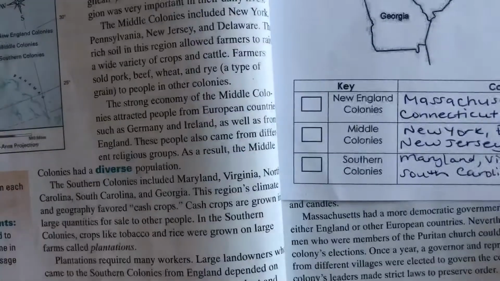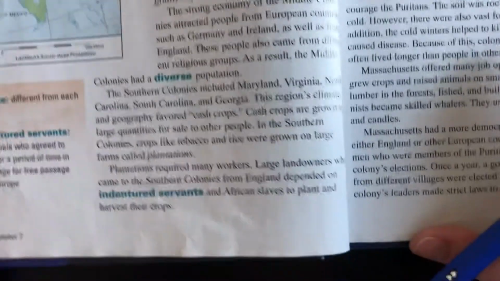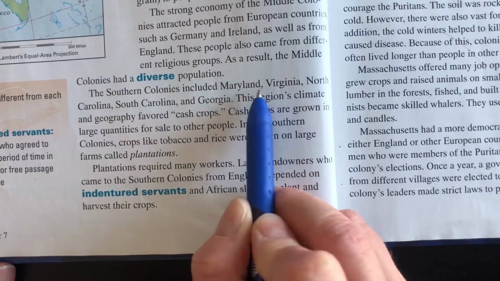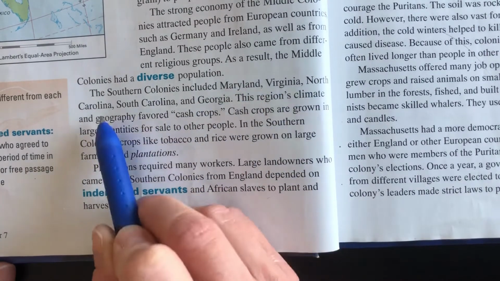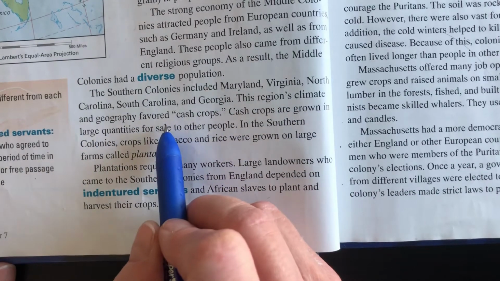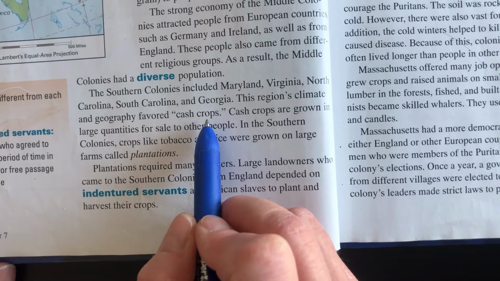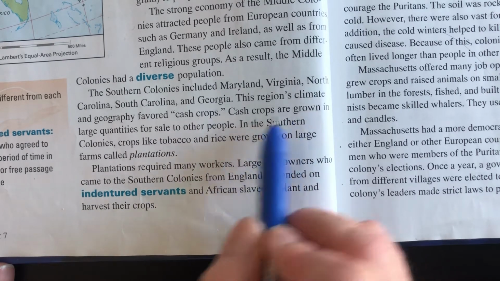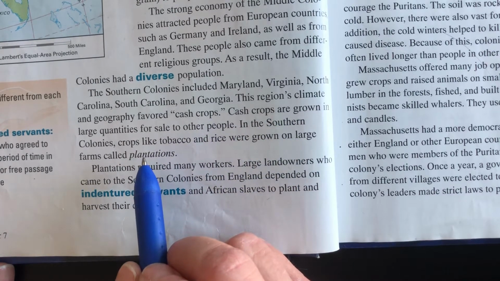Okay, so let's finish reading about those. And again, if you didn't catch all that, just pause it and go back, or they're written right here, right? Maryland, Virginia, North Carolina, South Carolina, and Georgia. This region's climate and geography favored cash crops. We talked about that last chapter as well, and the chapter before that. Cash crops are grown in large quantities for sale to other people.